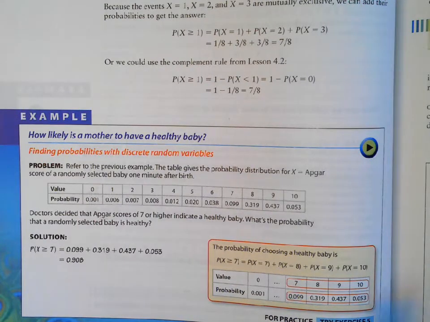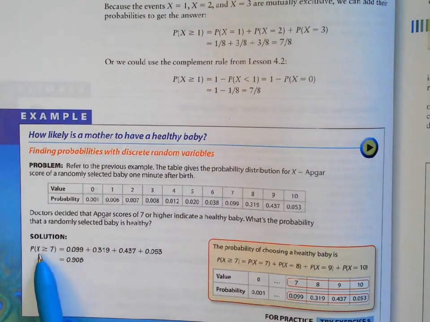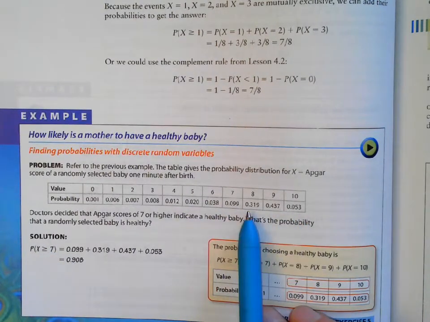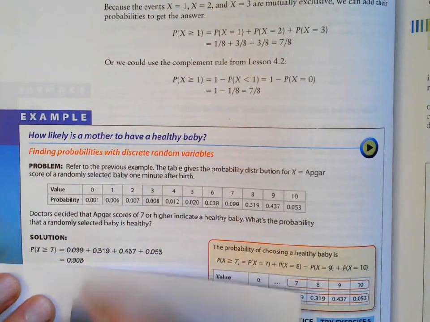Now be careful with these signs. We said greater than or equal to 7. Sometimes you just put greater than 7 as well. And actually for this one, would these be the same?